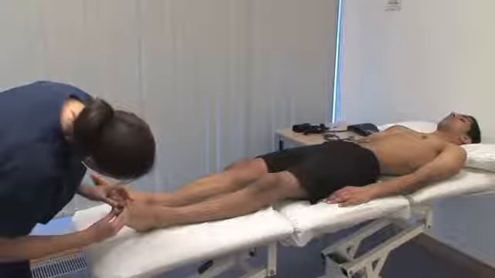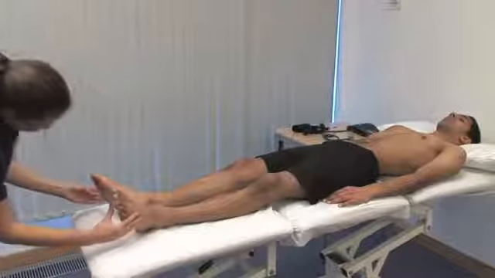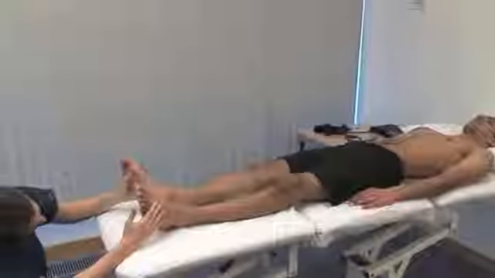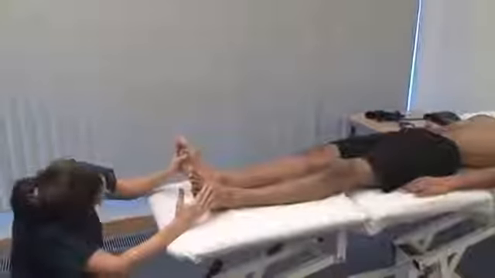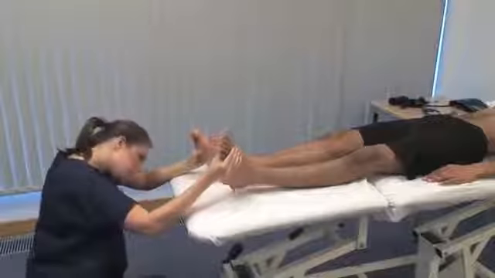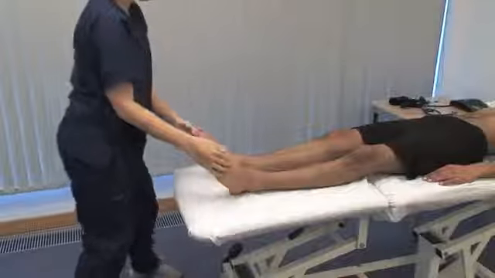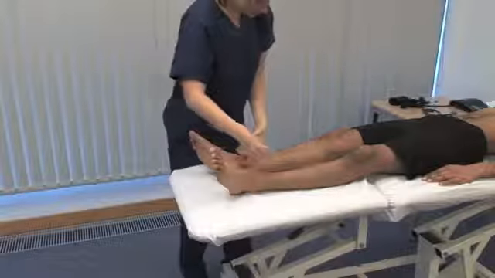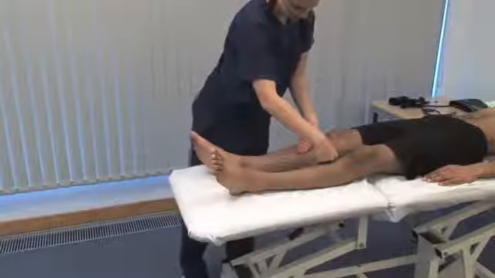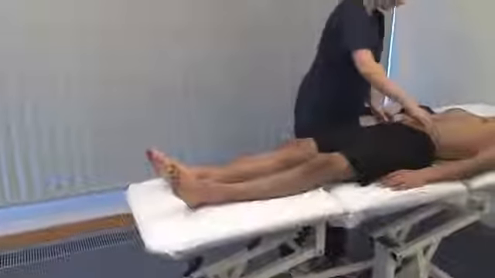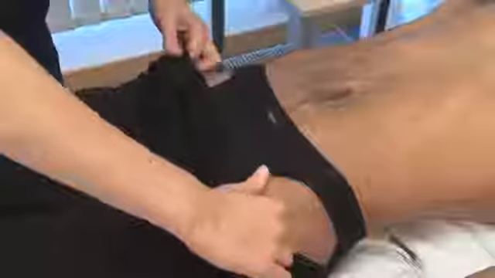Also take care to inspect the balls of the feet, the heels and their posterior aspects, which can be pressure areas in bedbound patients. Palpate the lower limb pulses, beginning with the femoral pulses. Explain what you're going to do.